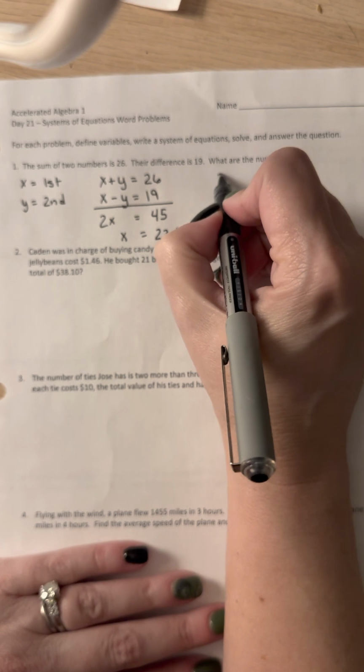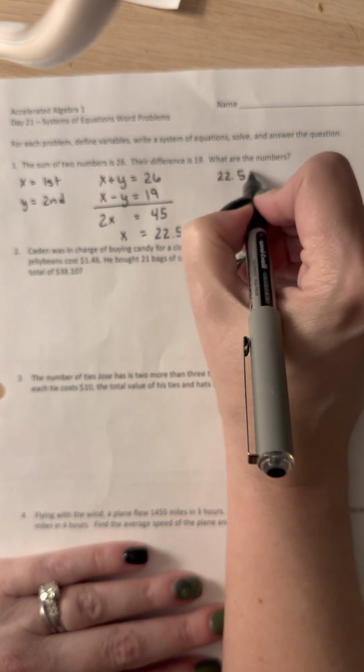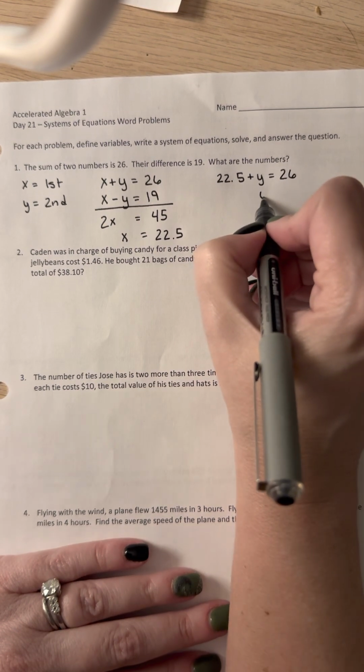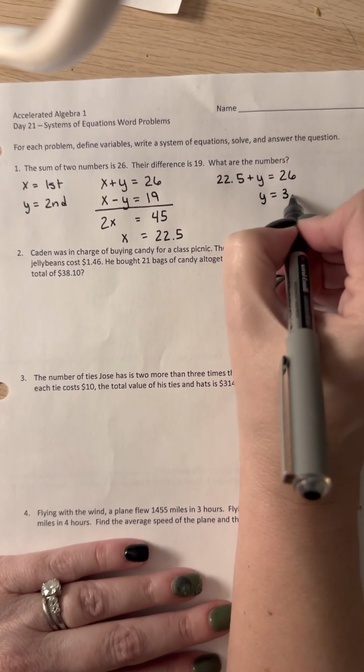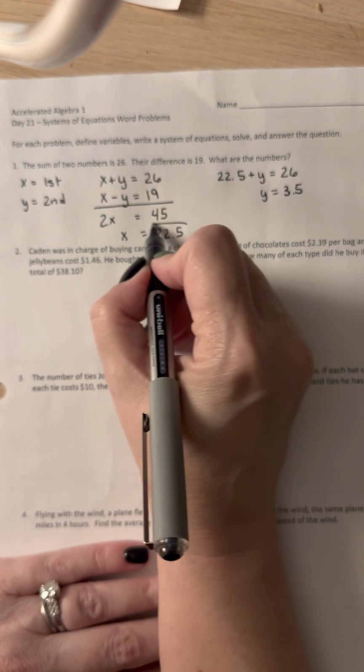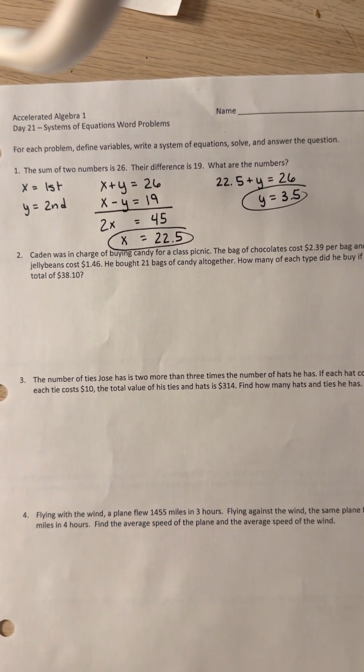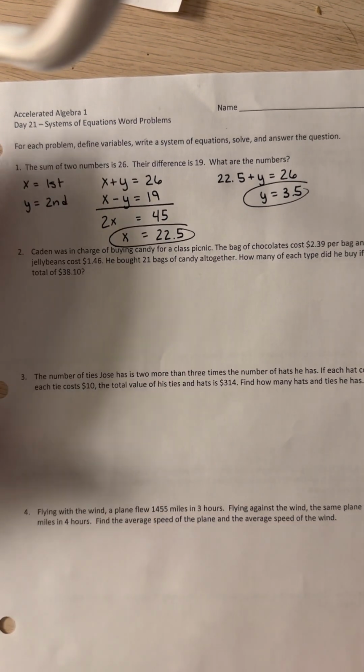So then I'm going to have 22.5. I'm just substituting back in the first problem. So y comes out to be 3.5 for the other number. So I'm going to circle my answers, and I'm all done with that problem. That's it. That's all you have to do.